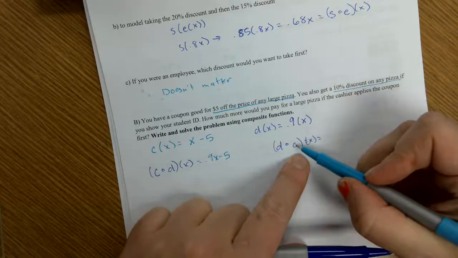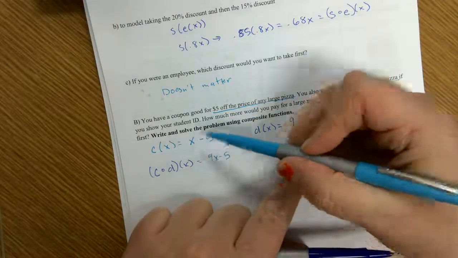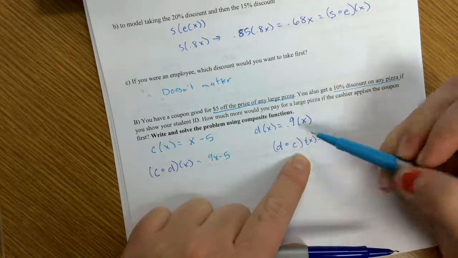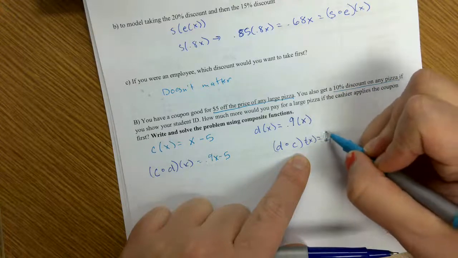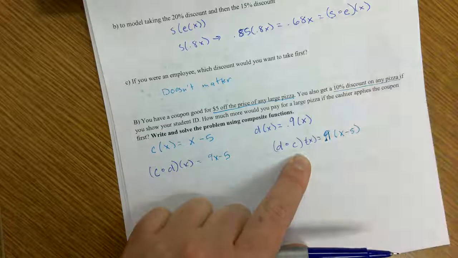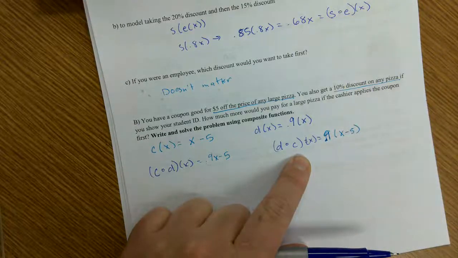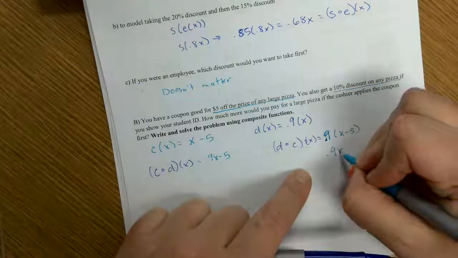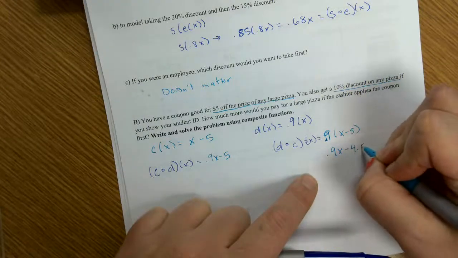This is saying put the coupon, this whole thing, inside my x for my discount. So this is going to be 0.9 times x minus 5. I have to simplify that one. So I have 0.9 times x, and then minus 4.5.